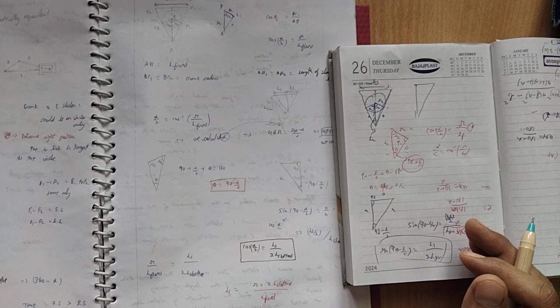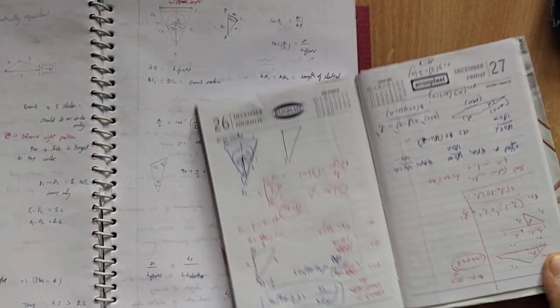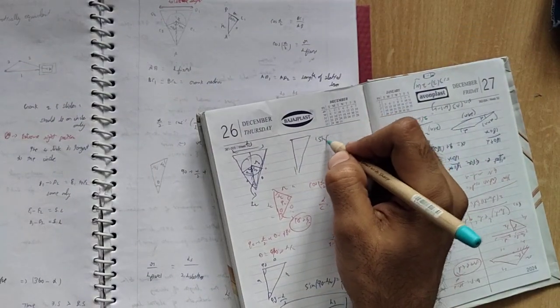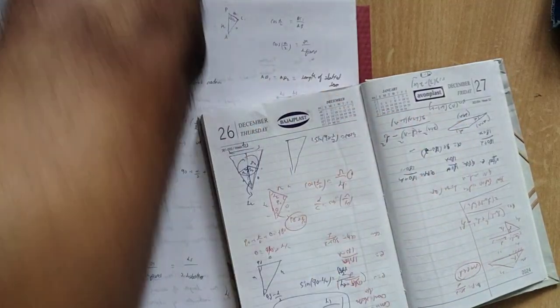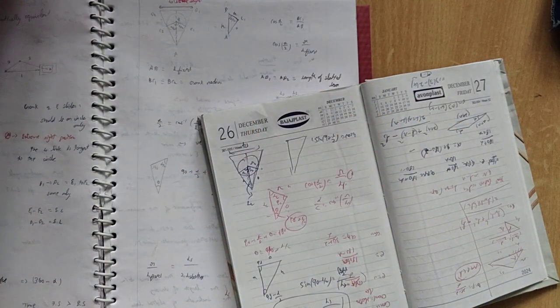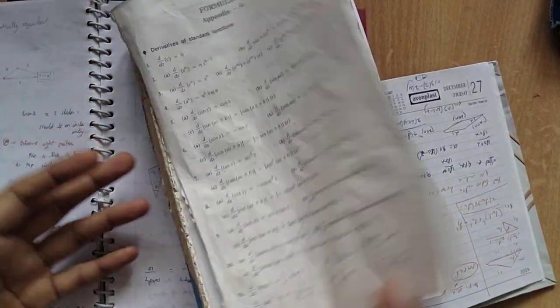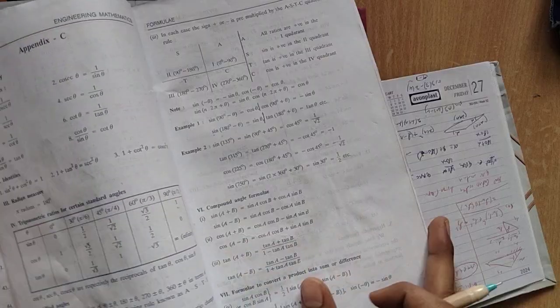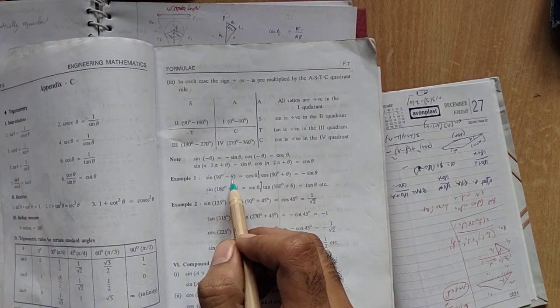So we can also represent sine of 90 minus alpha divided by 2 as cos alpha by 2. I'll just show you the formula. So you can see sine of 90 minus theta equals cos theta.